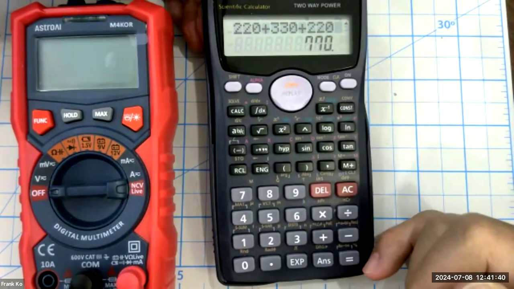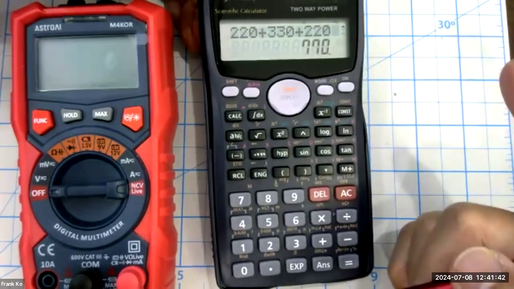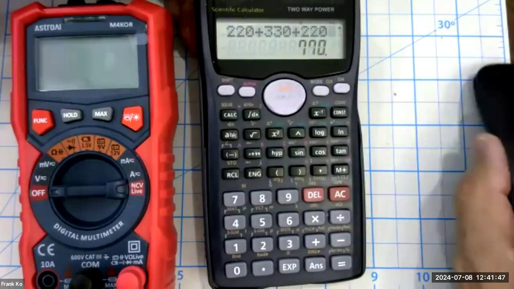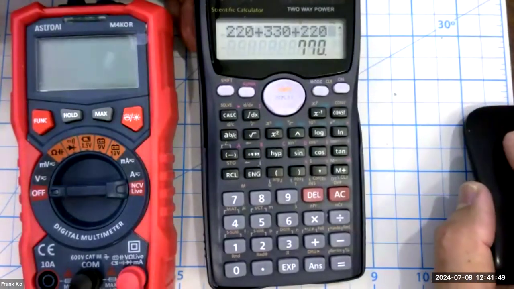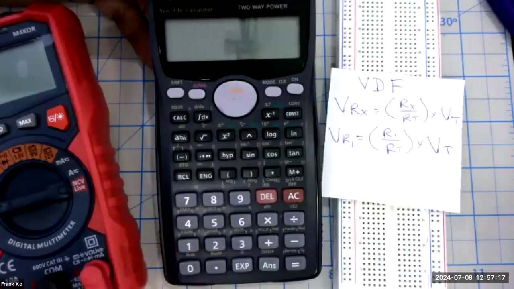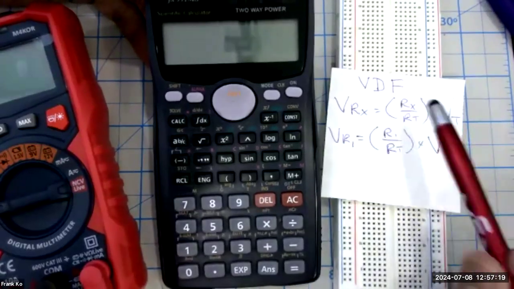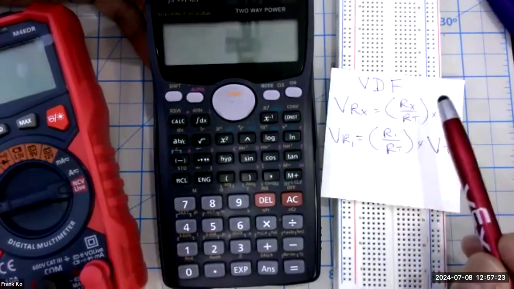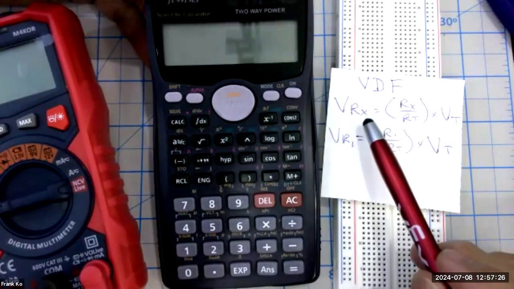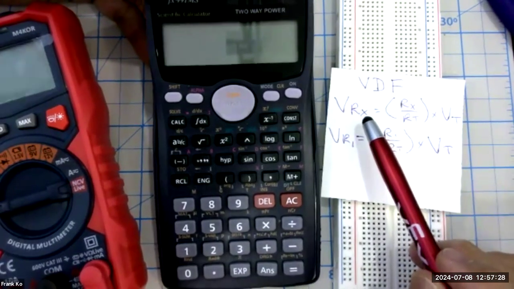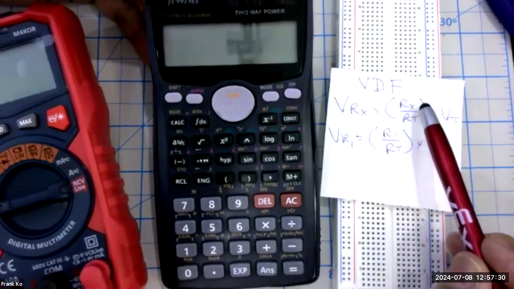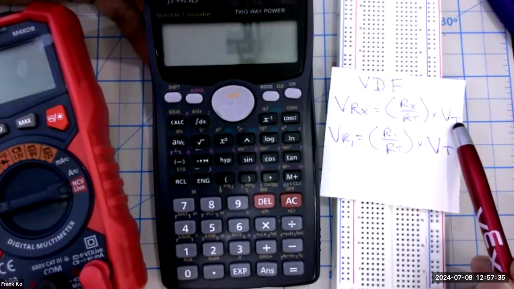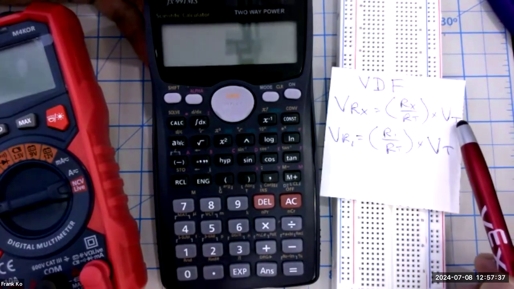So the first task is to use the voltage divider formula. With this information in your journal, the voltage divider formula for VRX, being the unknown resistor, is that particular resistor value divided by total, and in parentheses, this will be multiplied by voltage source, which is the same as your voltage total.